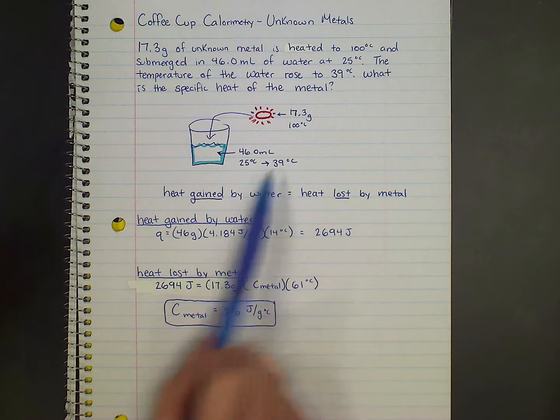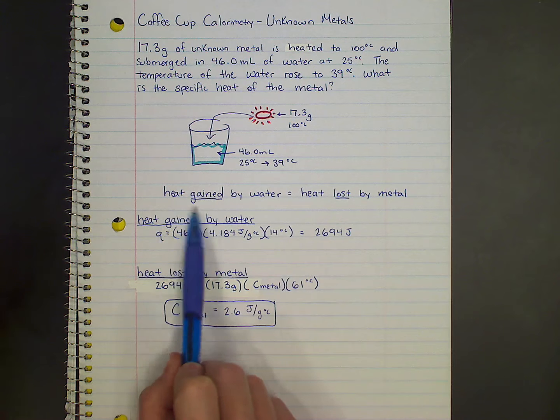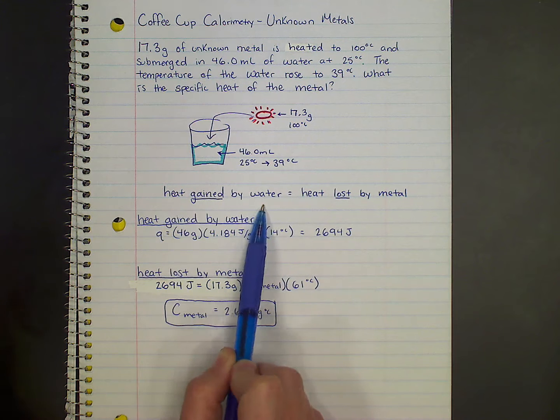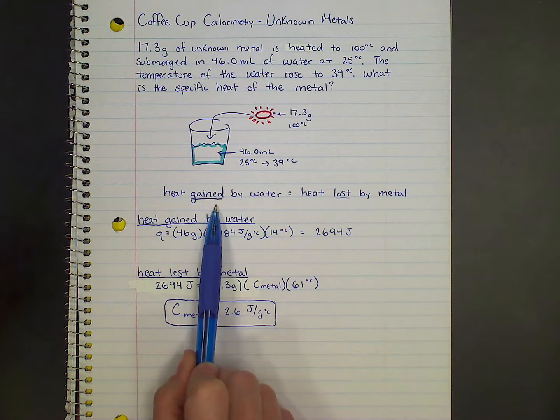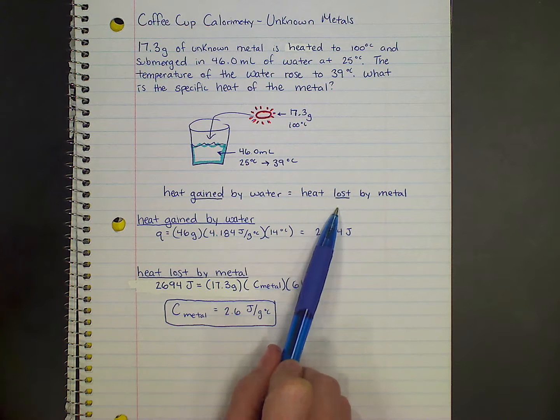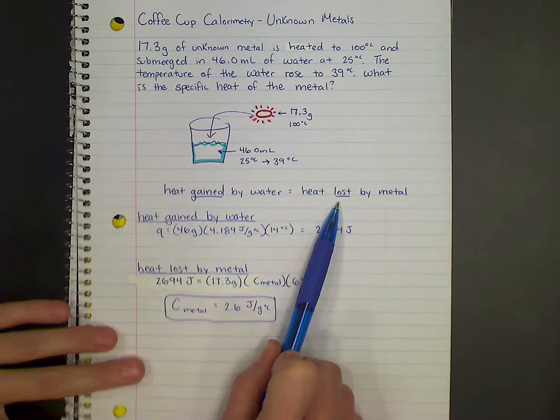Okay, so another concept to keep in mind is that whatever heat was gained by the water was also lost by the metal, because the metal is losing its heat energy to the water. So they're going to be completely equal in terms of that heat, okay?